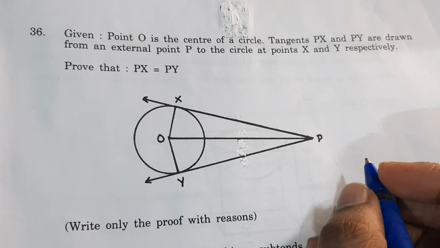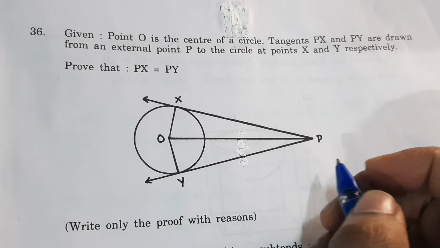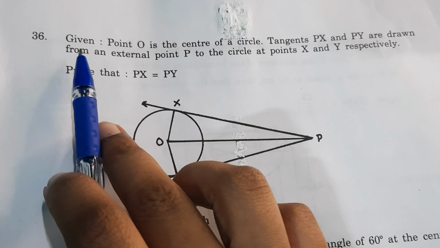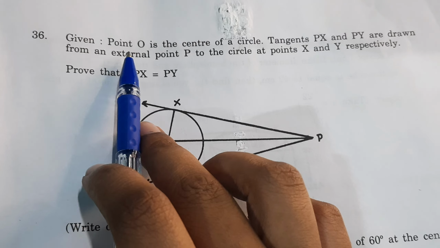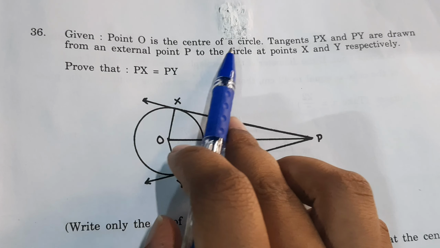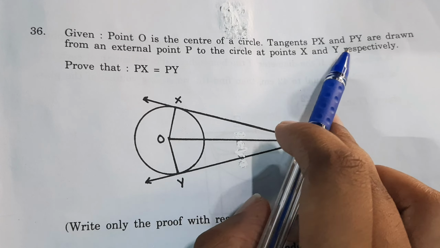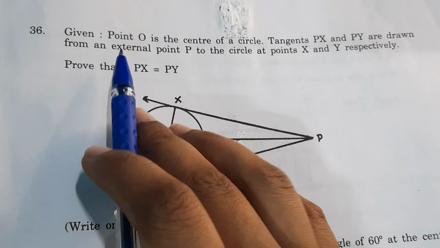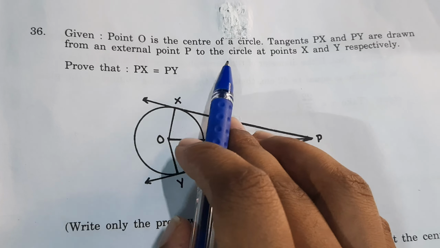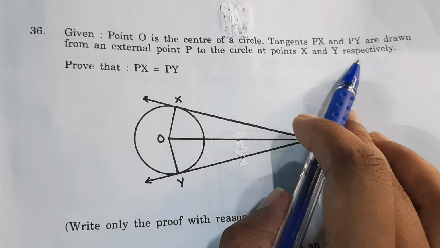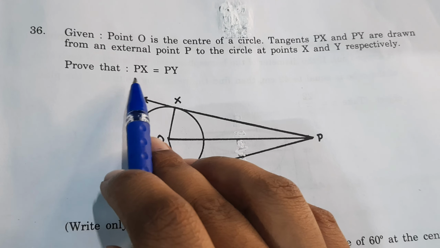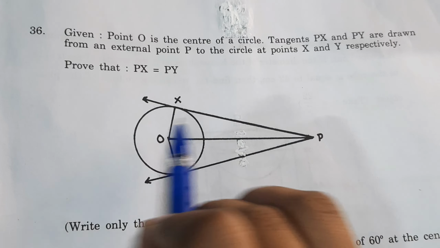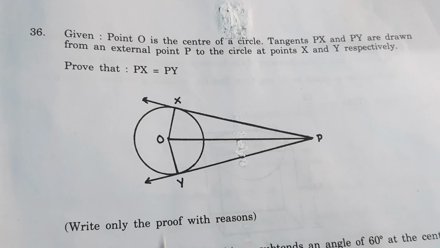Today's question is taken from class 10th mathematics Goa board paper. Given point O is the center of a circle, tangents PX and PY. You all can see the tangents PX and PY, right? Are drawn from external point P to the circle at points X and Y respectively. You all have to prove that PX is equal to PY. You all have to prove it. Okay.